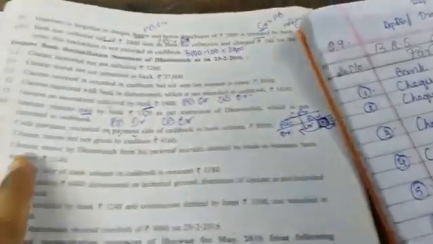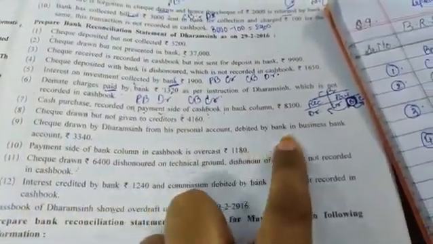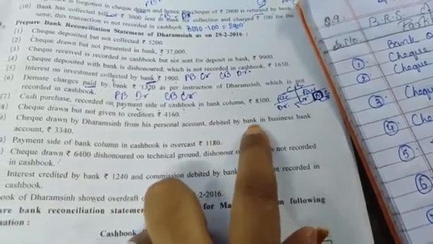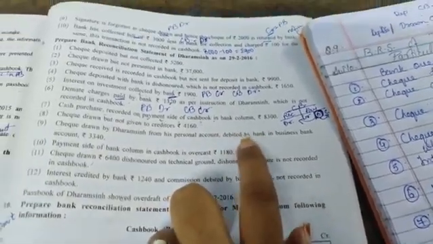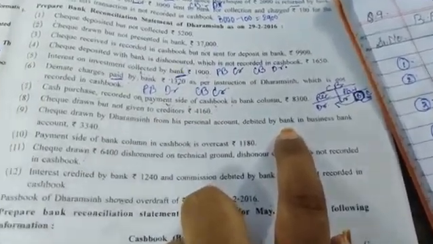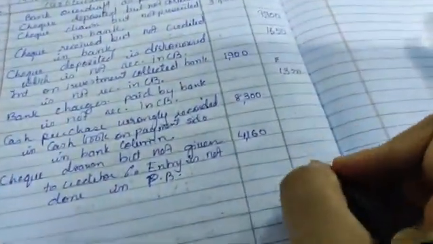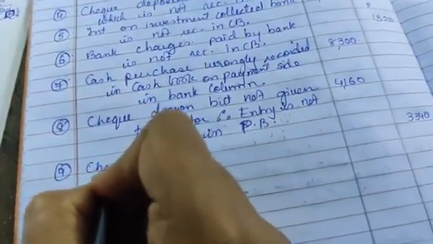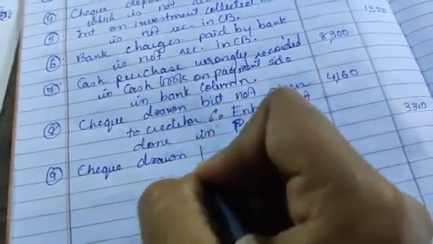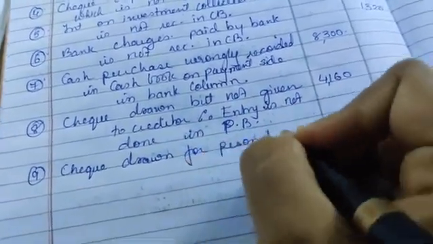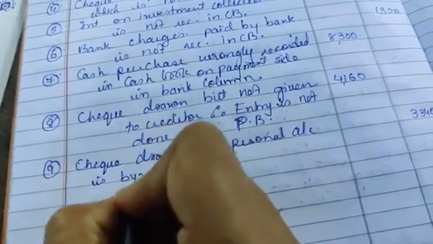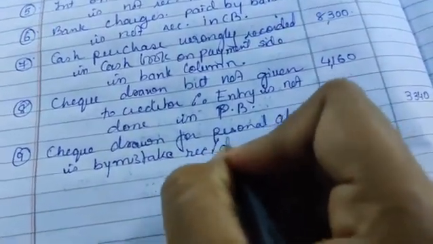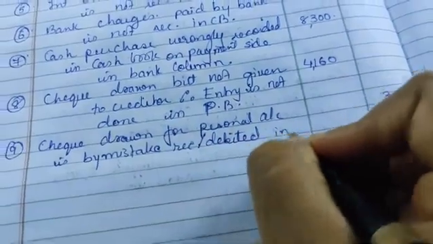Then the next entry, check drawn by Dharam Singh for his personal account debited by bank in business bank account. See, it was drawn for a personal account, but by mistake you have debited it in the bank account, which is related to the business account. So this is the mistake. Now you will credit this, so 3340 will be credited. On the credit side you write down check drawn for personal account is by mistake recorded, or you can say debited, in business account.